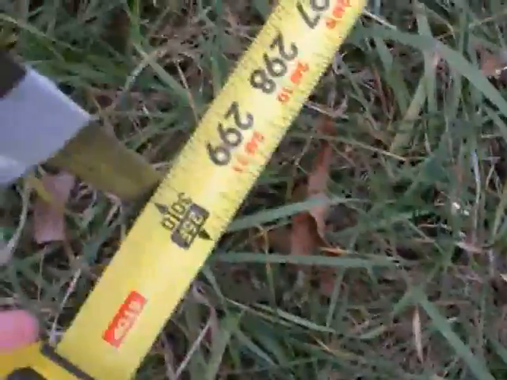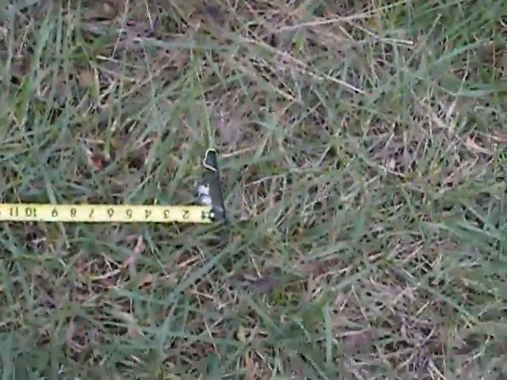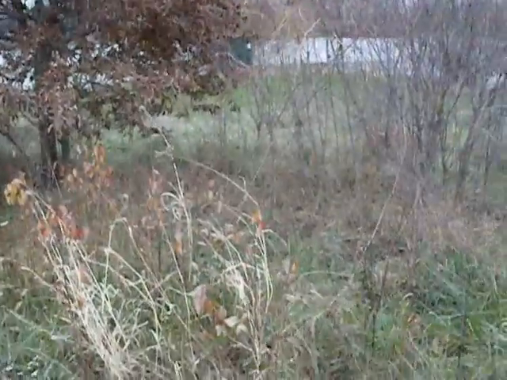We have extended a measuring tape to 25 feet, and we've placed another stake 25 feet down. Next, we will place another stake 25 feet this way, and then of course the fourth corner to create a 25 by 25 foot quadrant.